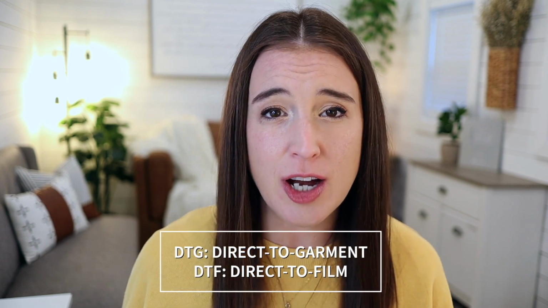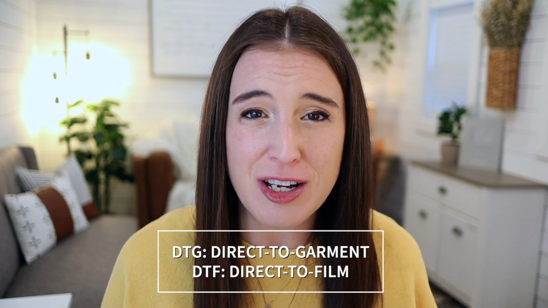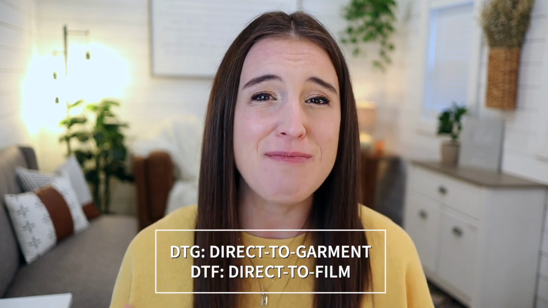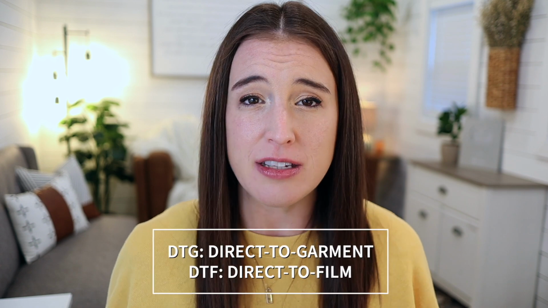But one of the most important things you can look at is what technique or method of printing they offer. These are things like DTG, which is direct to garment, DTF, which is direct to film, embroidery. There are a lot of different methods and techniques that the different companies offer. So you want to make sure that they offer one that aligns with your business and the type of products you want to offer to your buyers. Now, I would say across the board, DTG or direct to garment is the most common one that people have used in the past for a number of different reasons.